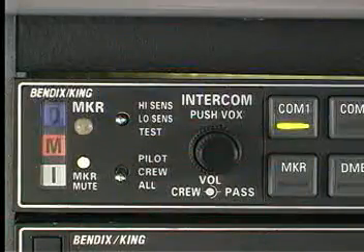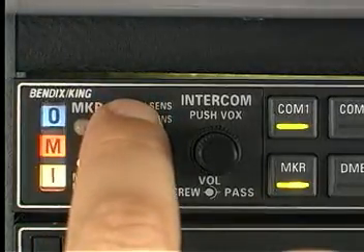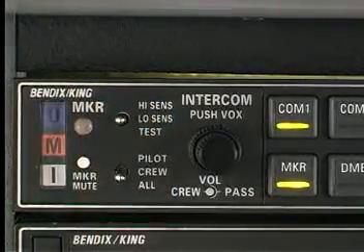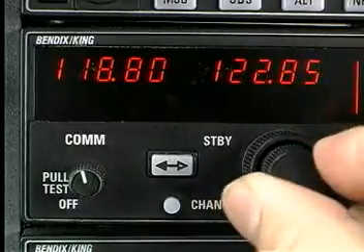Next, since there's also a marker beacon at Babsy, I'll make sure that my marker beacon audio is turned on, and I'll test it and set the sensitivity. Now, I'm already working with center on my number 1 comm, so I'll keep that for my talking radio and set up 122.8 here on the standby side.